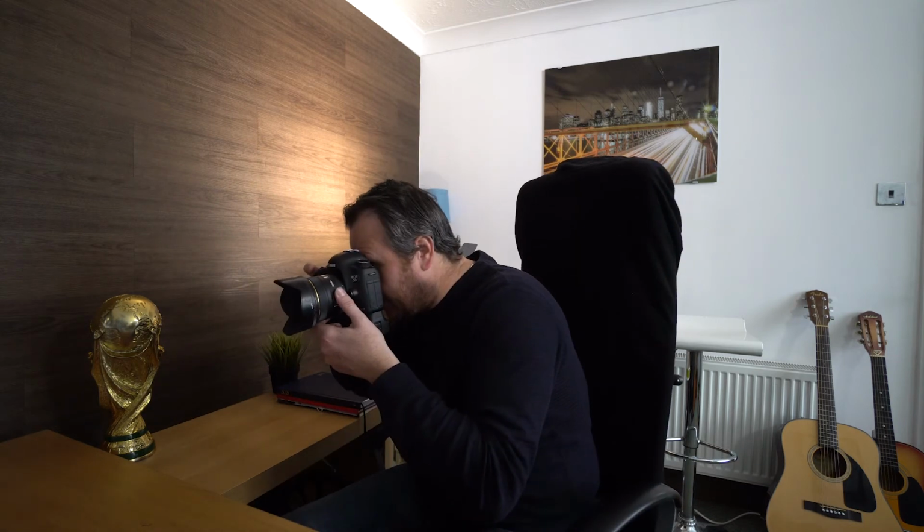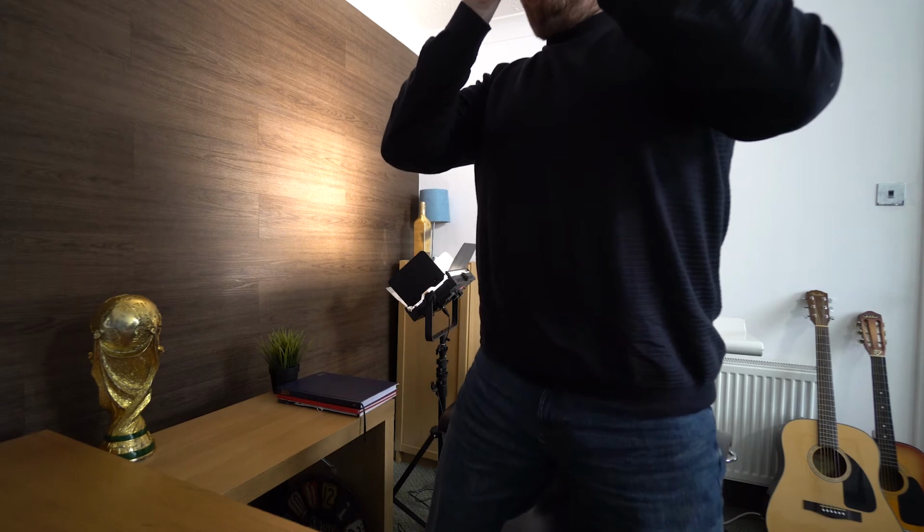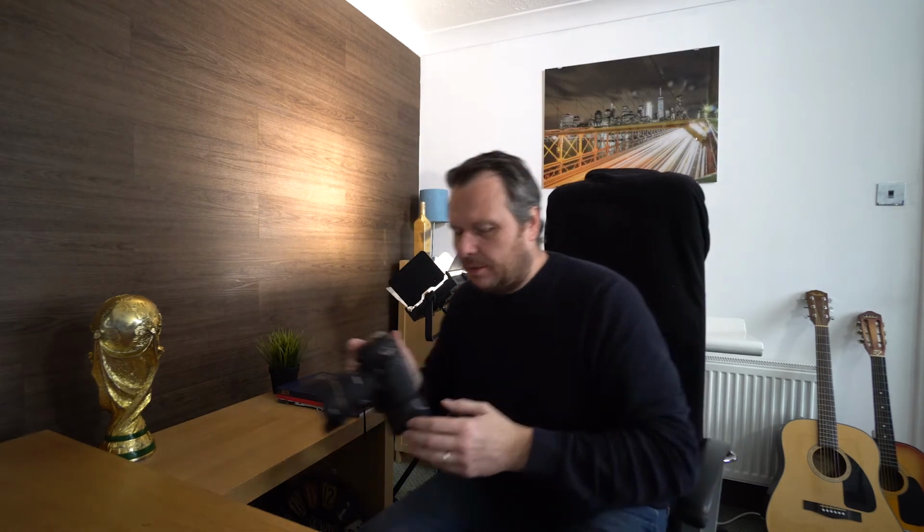You saw that I also took some on this camera as well. I'm just going to take a couple more. Take one there and one there. So I've now got half a dozen photos on here, 2 photos on there, but I want them all to merge when I get back.